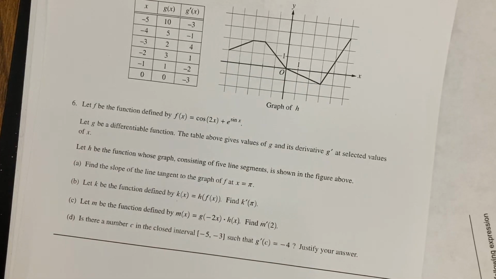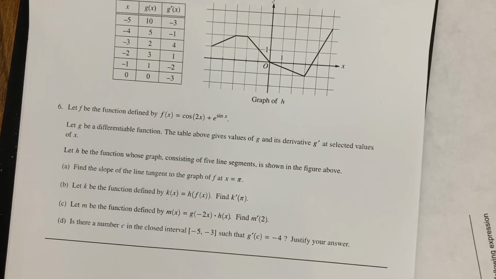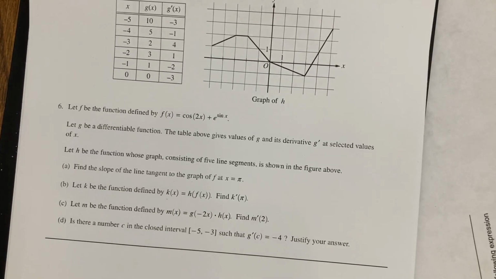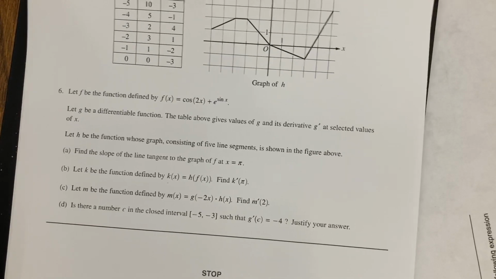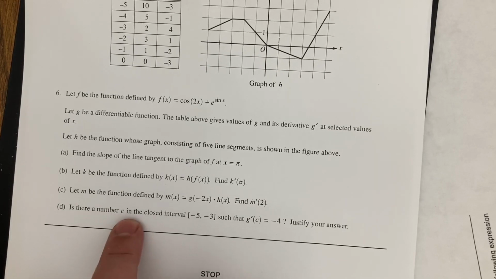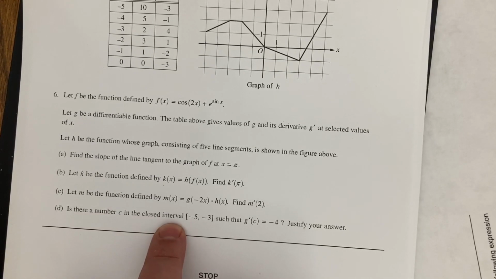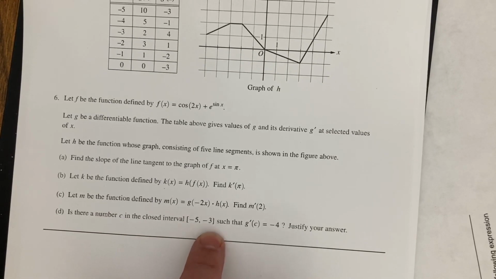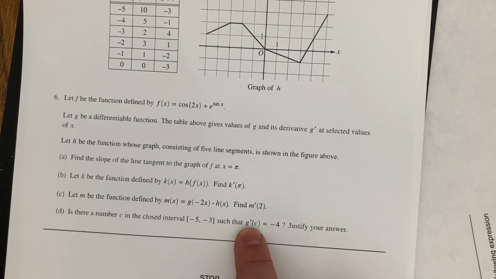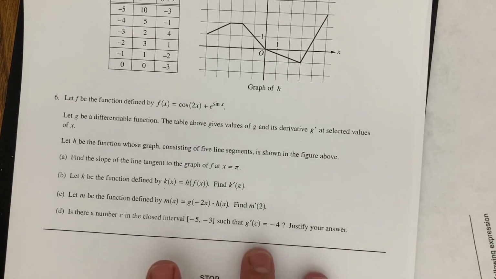Notice that the its is a possessive. The question that we're going to answer is D. Is there a number c in the closed interval -5 to -3 such that g prime of c equals -4?